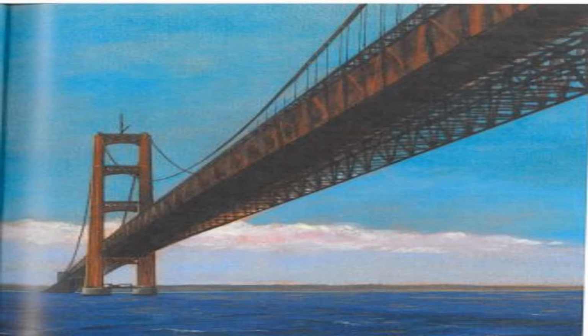Take a moment and look at this picture. What do you notice? When I look at this picture, I know that this picture is taken in the daytime because there's blue skies and also there are clouds in the sky. But I want you to think, was this picture taken over the bridge, on the bridge, or under the bridge? What do you think?